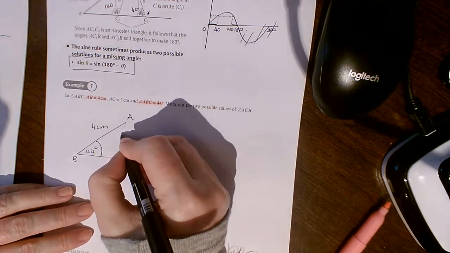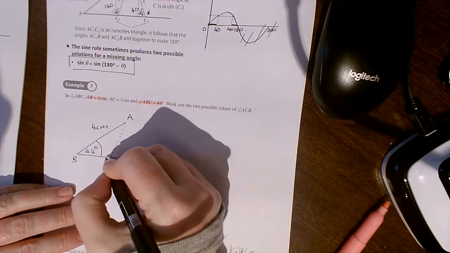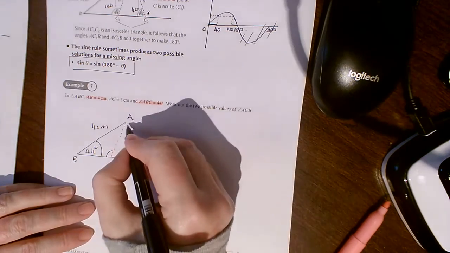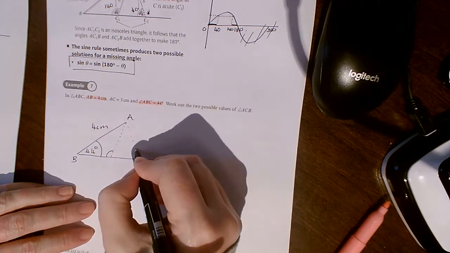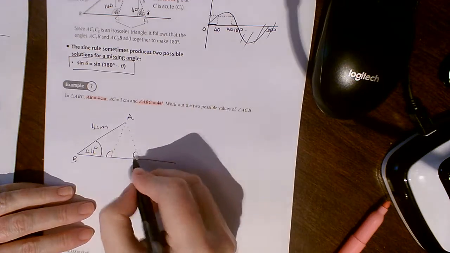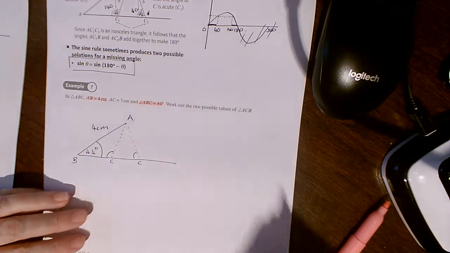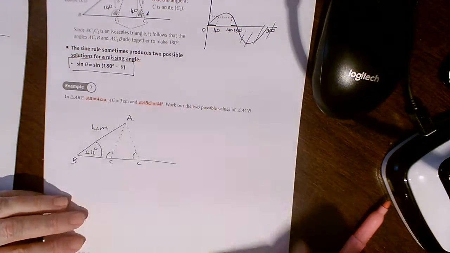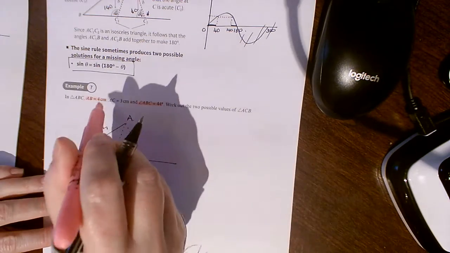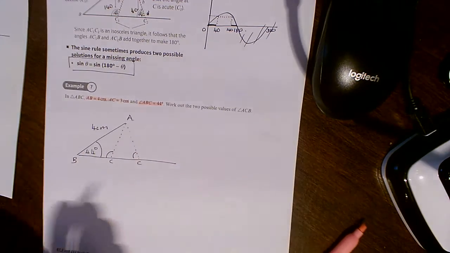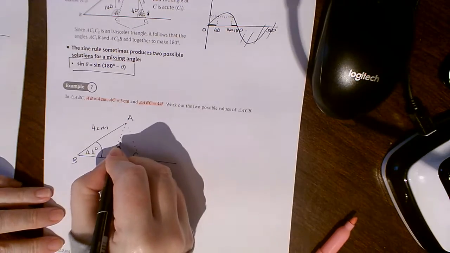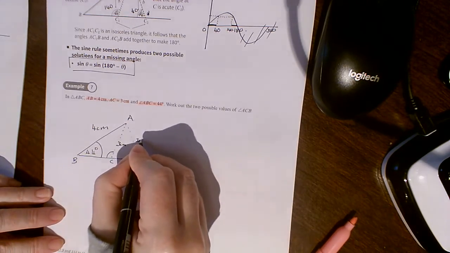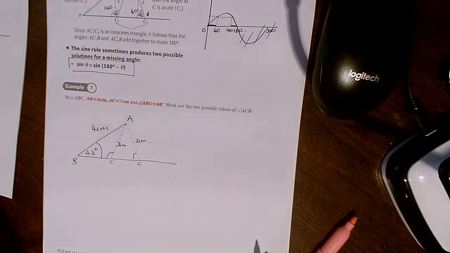Now, as we said here, it could come down here and make an obtuse angle, or it could come down here and make an acute angle. So C could be there or C could be there. A to C, as it says in the question, is 3 centimetres. So that could be 3 centimetres or that could be 3 centimetres.